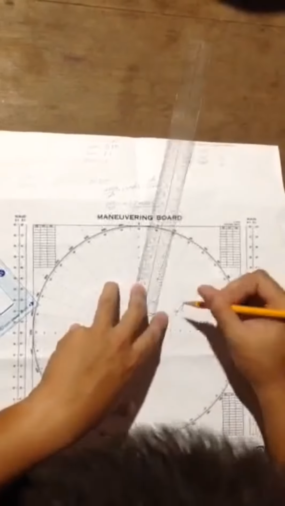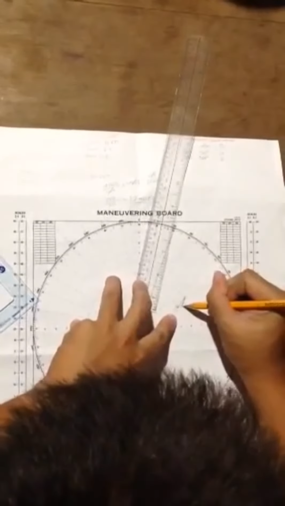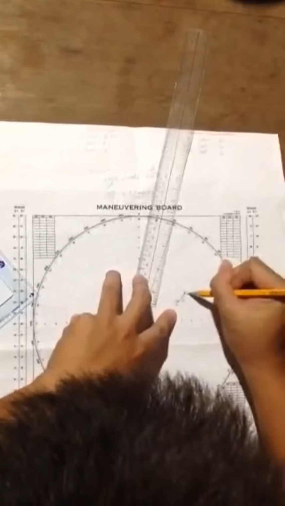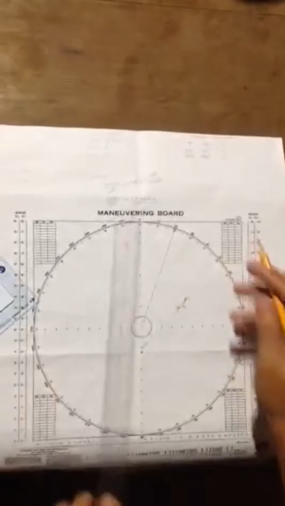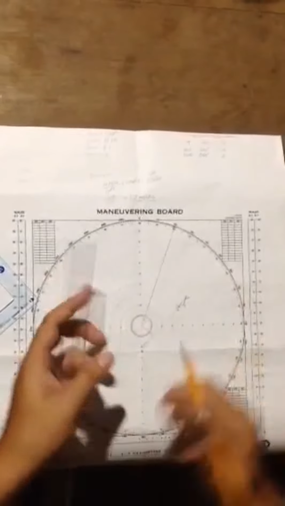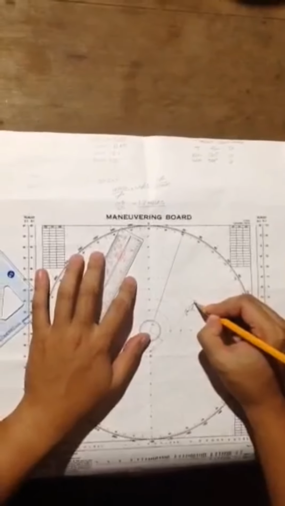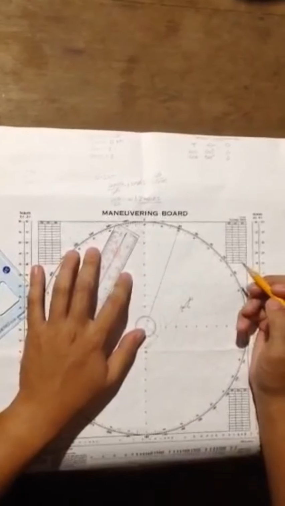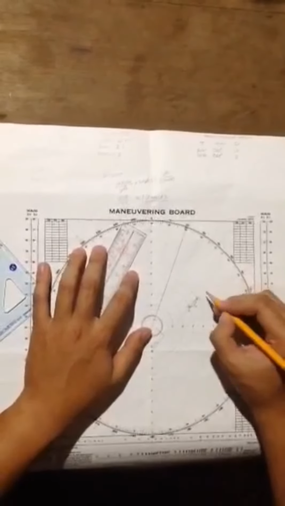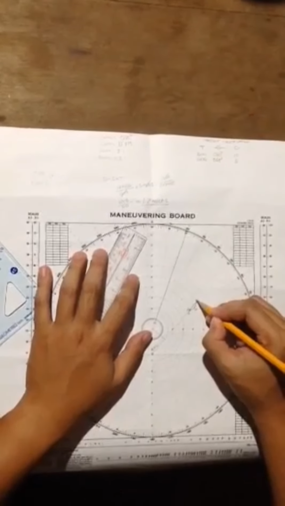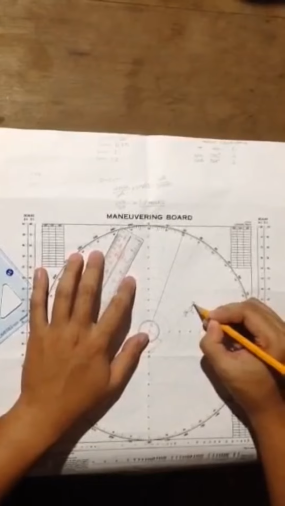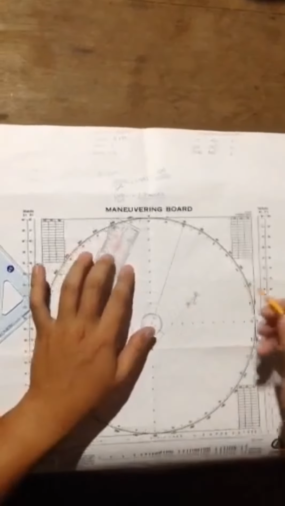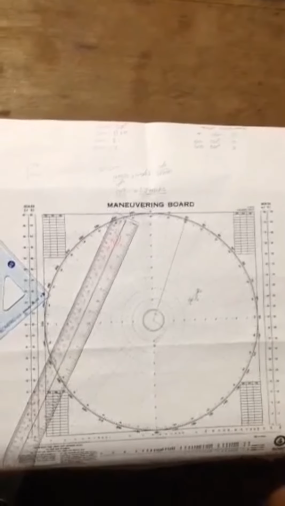So that's your distance. And you can put any corresponding letters, any letter that you want, and then put it above the bearing that you plotted. You need to put your time in there. So the first one is 00, and then the 06 hours.